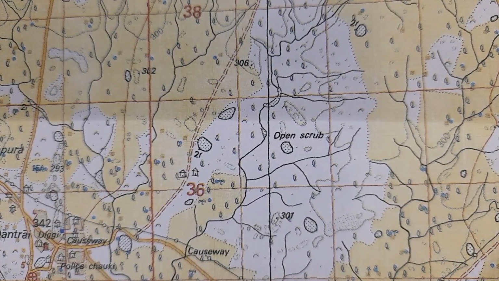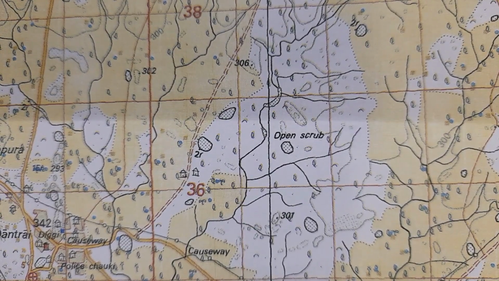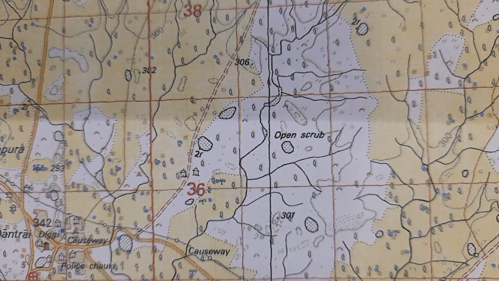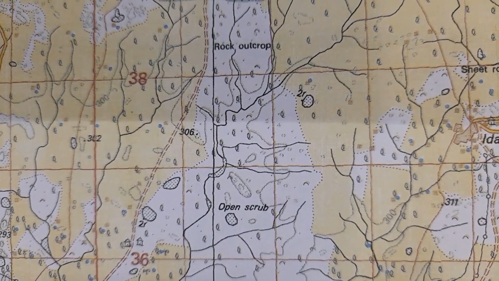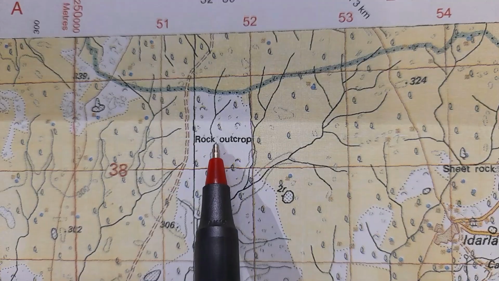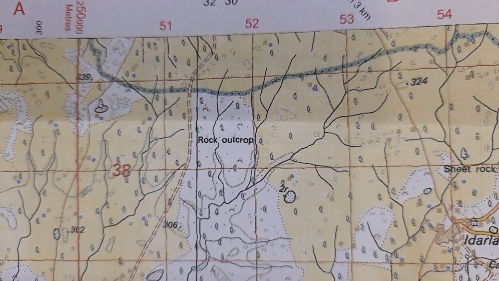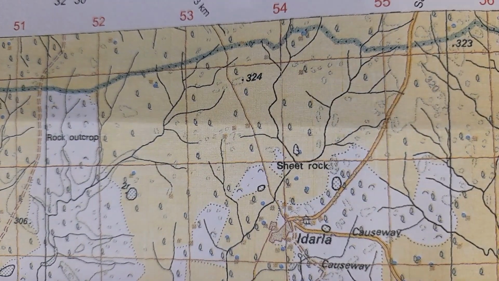Now coming back to our main question, why some parts of the map extract are not suitable for cultivation. Some parts of the map are not suitable for cultivation because they are covered with rocks. You can see this rock outcrop. And then here we have a sheet rock as well.